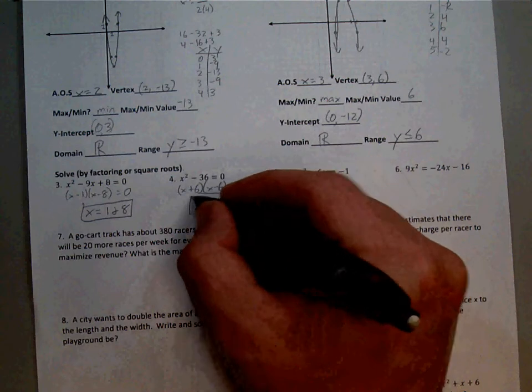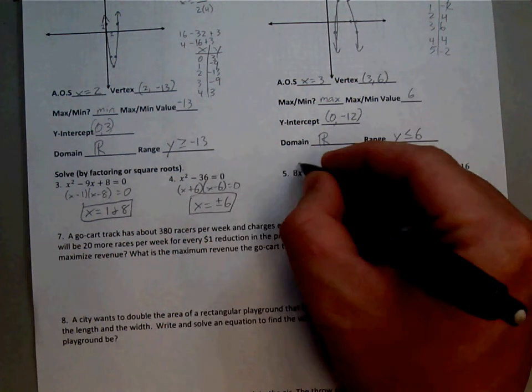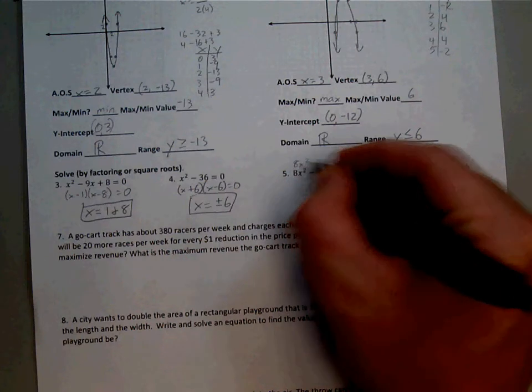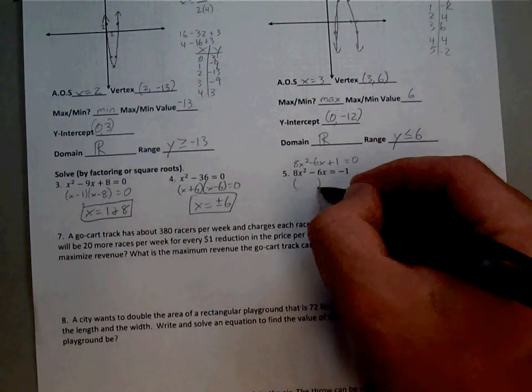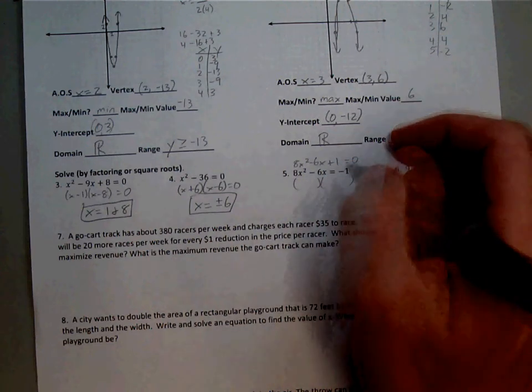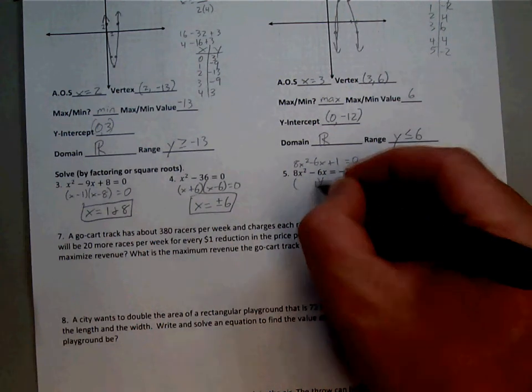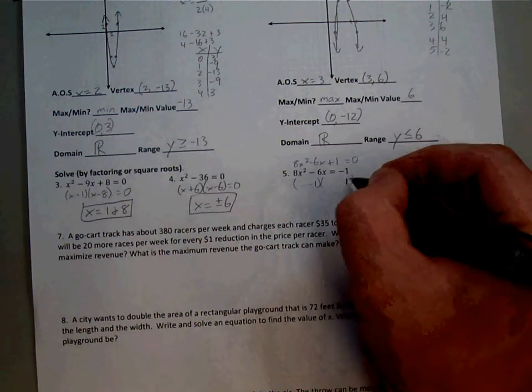We also could have solved that by square rooting, add the 36 over in square root. So I'm going to add the 1 over, like that, equals 0. Looks like it's going to be, we know we're going to have to end in 1s. They're going to have to be negative 1s.